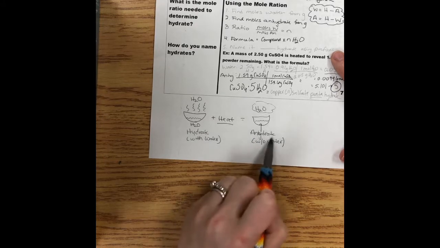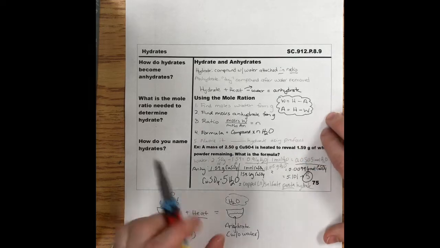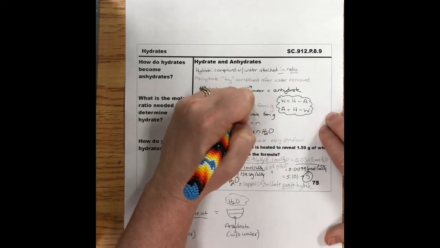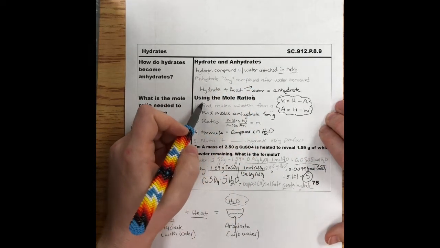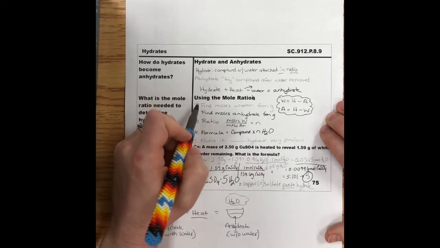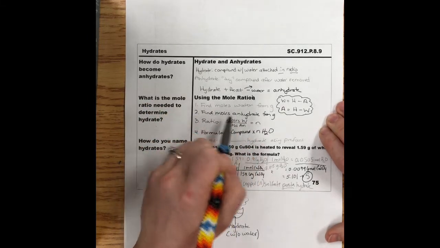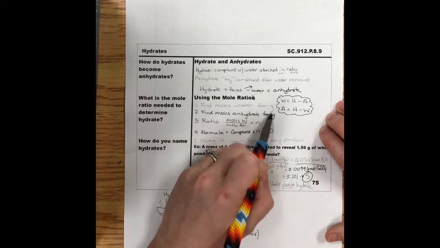We're really focusing on the anhydrate and the water in order to be able to do our problems. So we have to use the mole ratio. Ignore the N there. We're using the mole ratio. So what we have to do is we have to find the moles of water and the moles of anhydrate. And we're going to do that from grams.